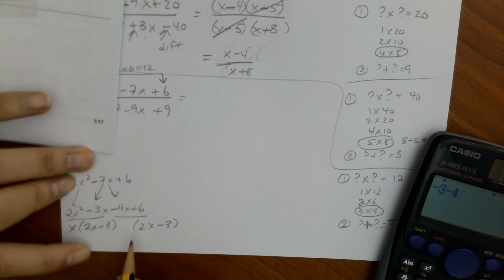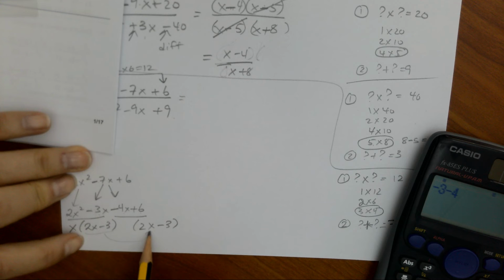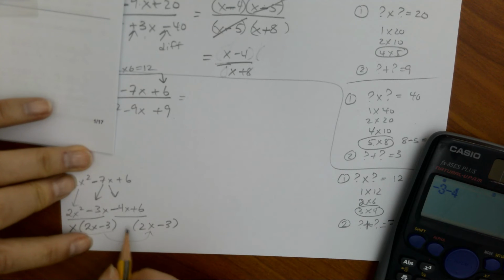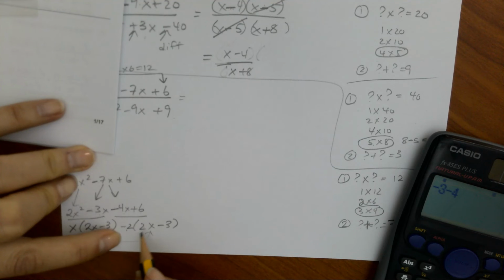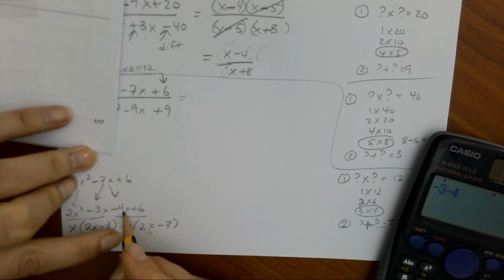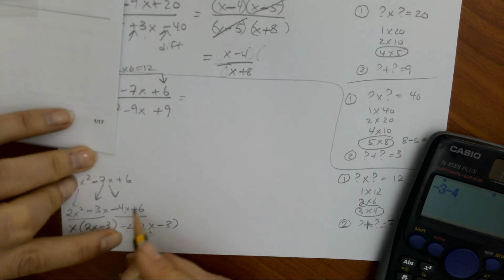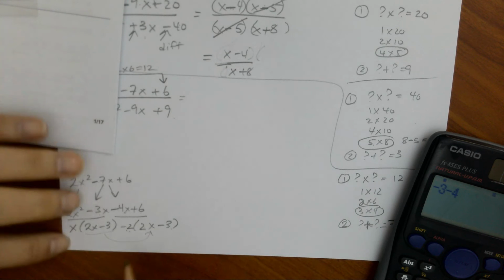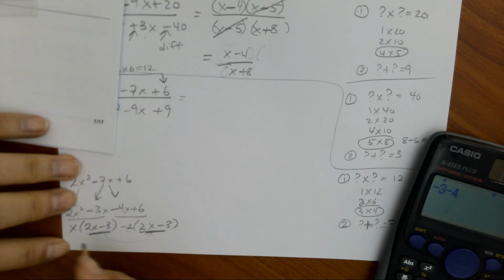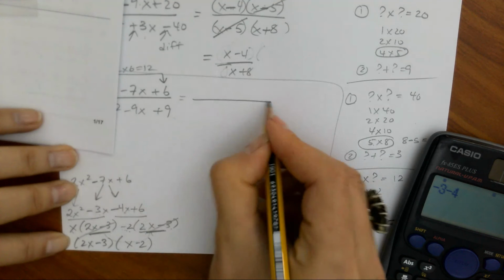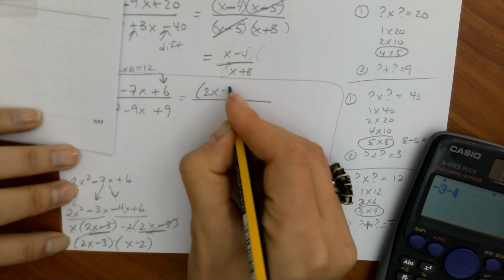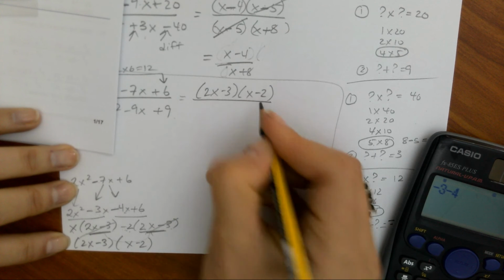Okay, so I copied this over here, and I said, okay, what do I have to multiply this by to get this? Minus 2. So minus 2 times 2x is minus 4x. Minus 2 times minus 3 is plus 6. So that's good. So now I take out my common factor of 2x minus 3. And what's left? X minus 2. So that's the top factored. Phew. Now we gotta do the bottom.